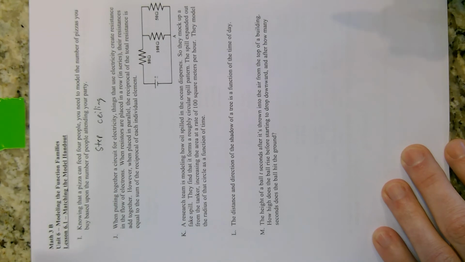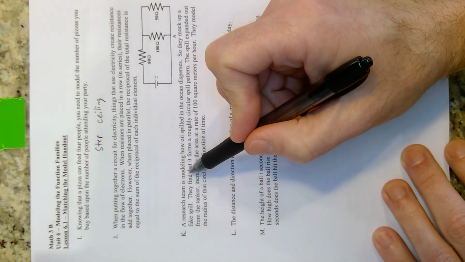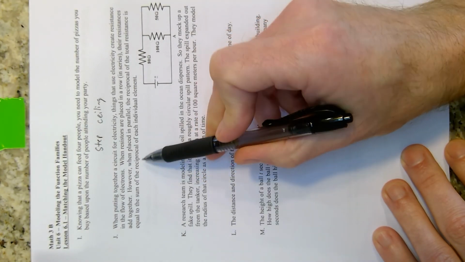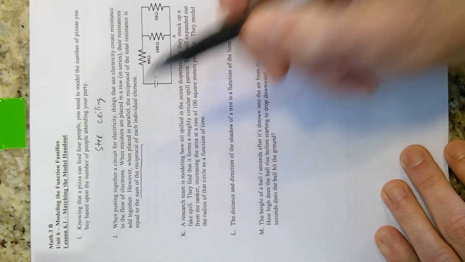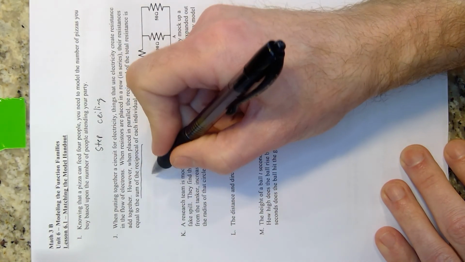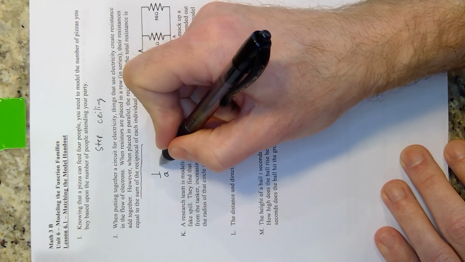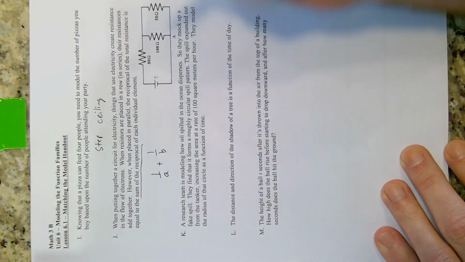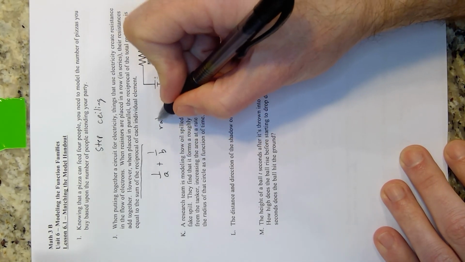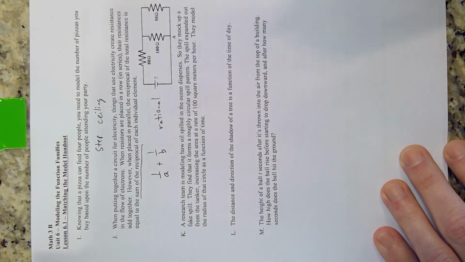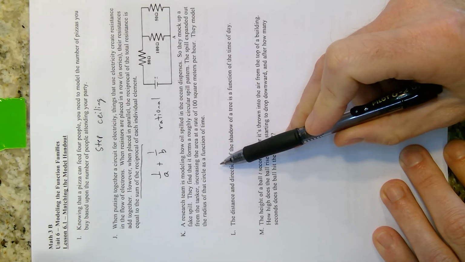Okay, letter J. This one is, of course, keyword here, reciprocal, right? The sum of the reciprocals. So we're looking at something like 1 over A plus 1 over B. As soon as I see that, I go, hey, I know what that is. That's a rational function.